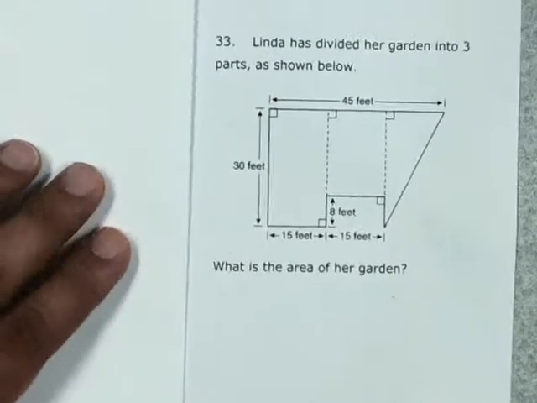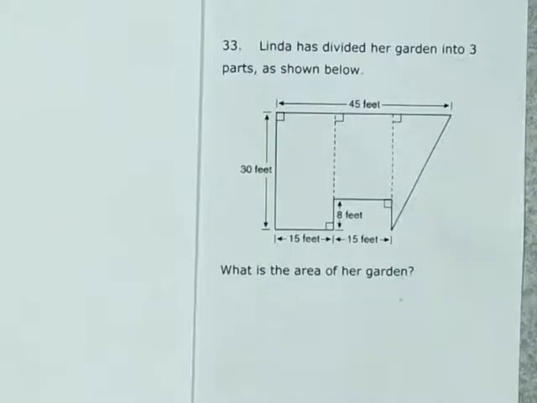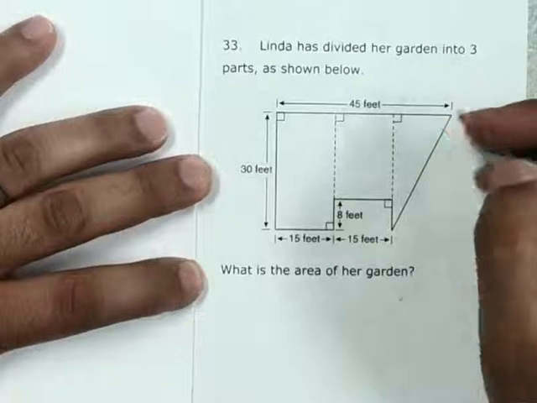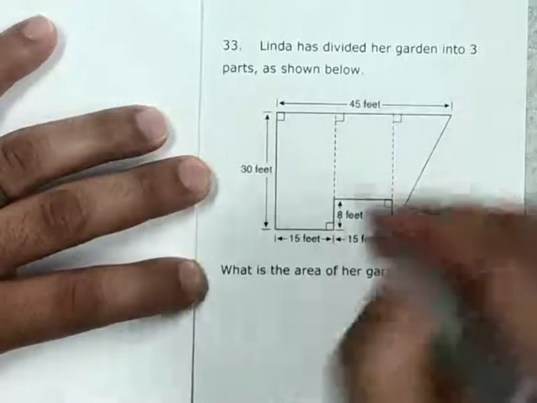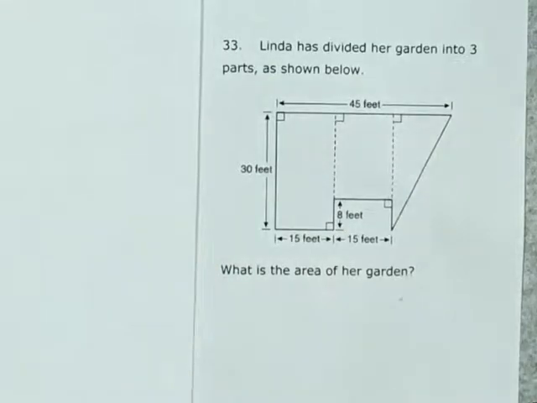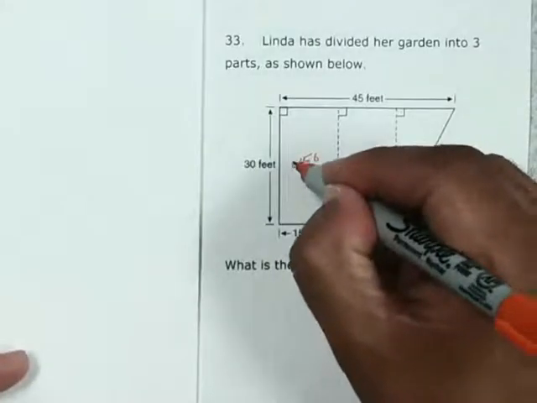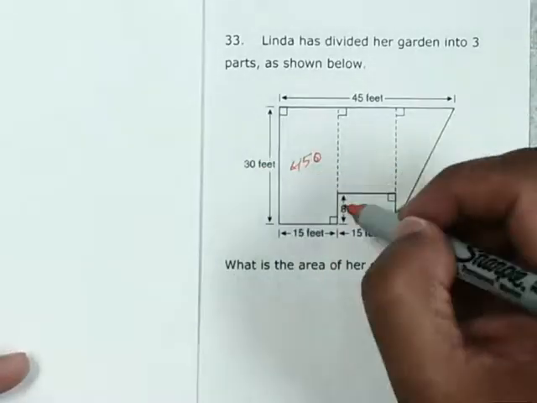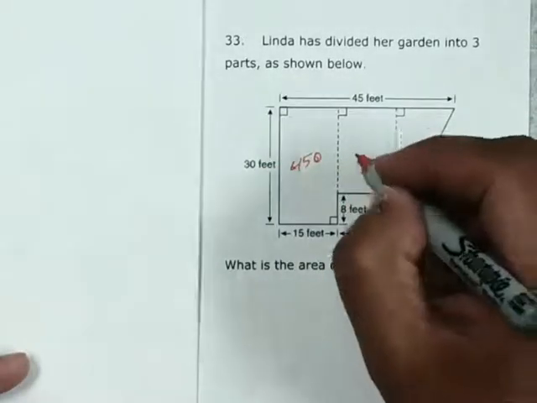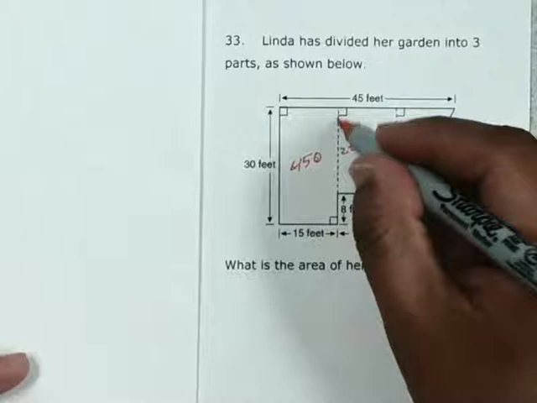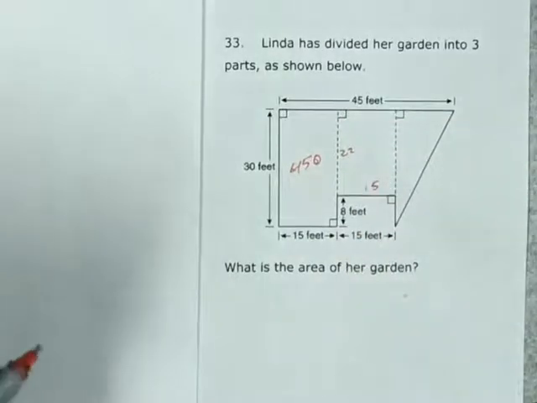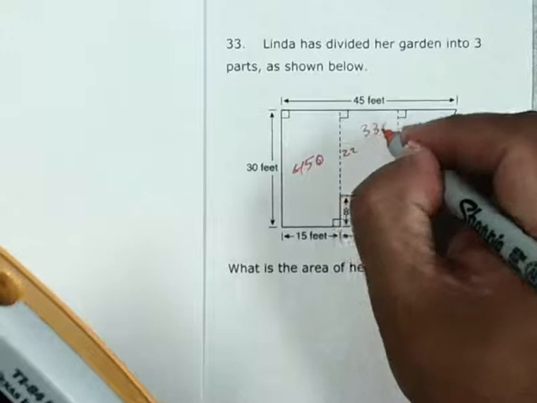Alright, number 33, Linda divided her garden into 3 parts. What's the area of her garden? So I'm going to take these 3 pieces and find the area of each, add them up. So 15 times 30 for the first one gives me 450. Okay, 30 minus 8, that's going to give me 22. So I know this length is 22. This is 15, so 22 times 15 gives me 330.